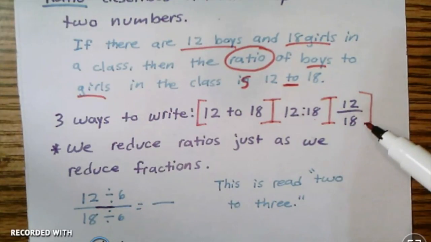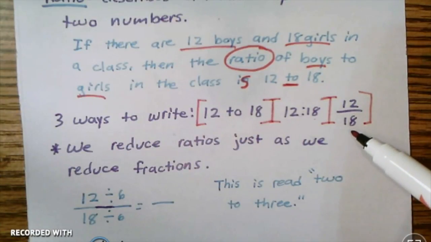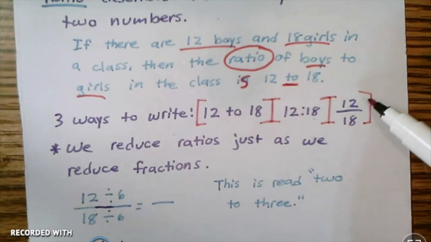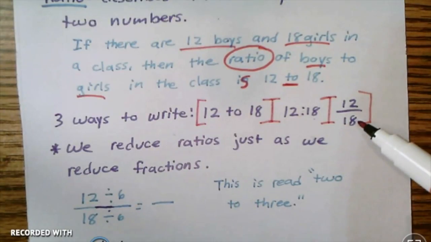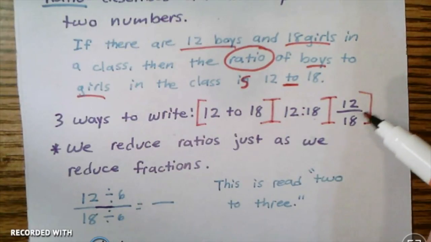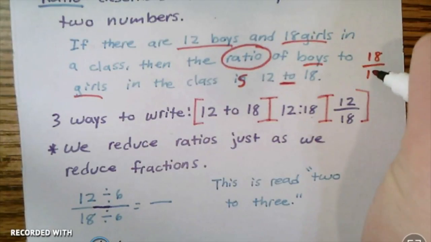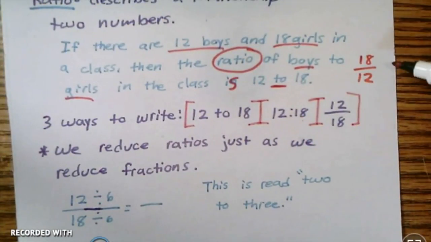Now, the one tricky thing about this is if it is a ratio and it's in a fraction, if it is an improper fraction, do not make it a mixed number, because it's telling us the relationship between these two numbers. And if I make it into one number, a mixed number, then it messes up my whole ratio. So for example, if this was saying, what is the ratio of girls to boys, and I wrote 18 to 12, this tells me there's 18 girls and 12 boys. If I made this into a mixed number, I would lose that 18.